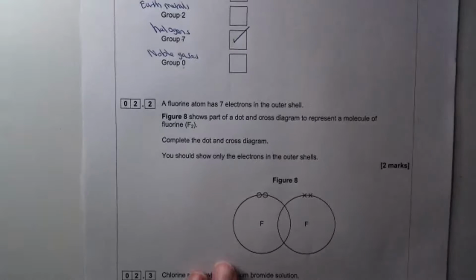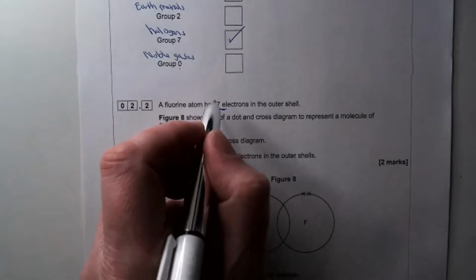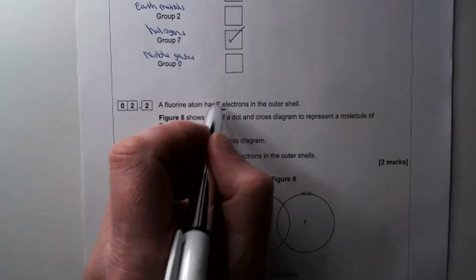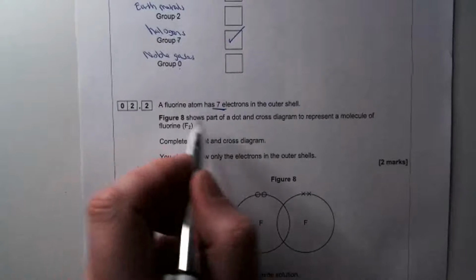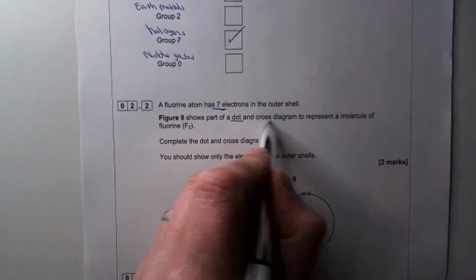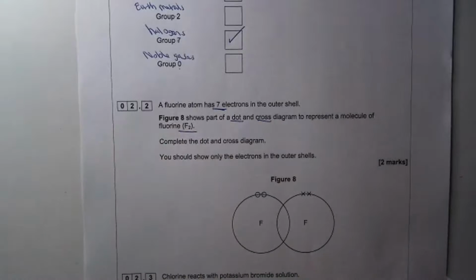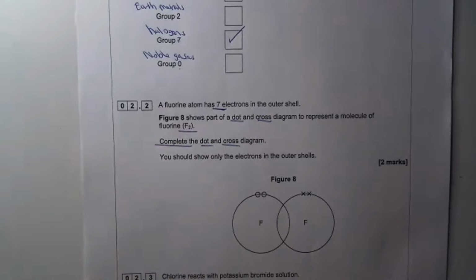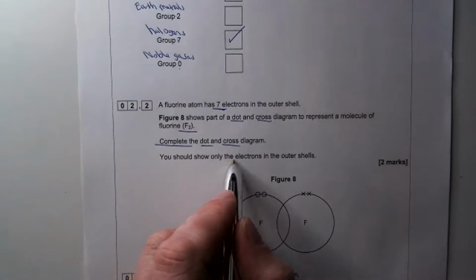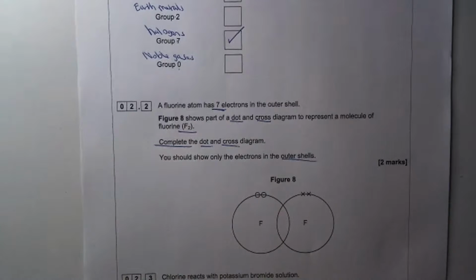It says a fluorine atom has 7 electrons in the outer shell, so that's important. The outer shell holds 8 after the second shell. Figure 8 shows part of a dot and cross diagram to represent a molecule of fluorine, F2. We've got to complete the dot and cross, so it's important that we use dots and crosses. You should show only the electrons in the outer shell, so we don't have to show the electrons in the shells that are below this outer shell.